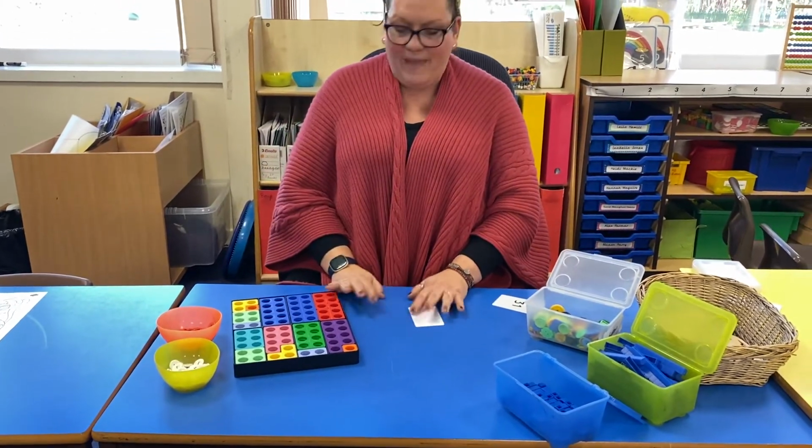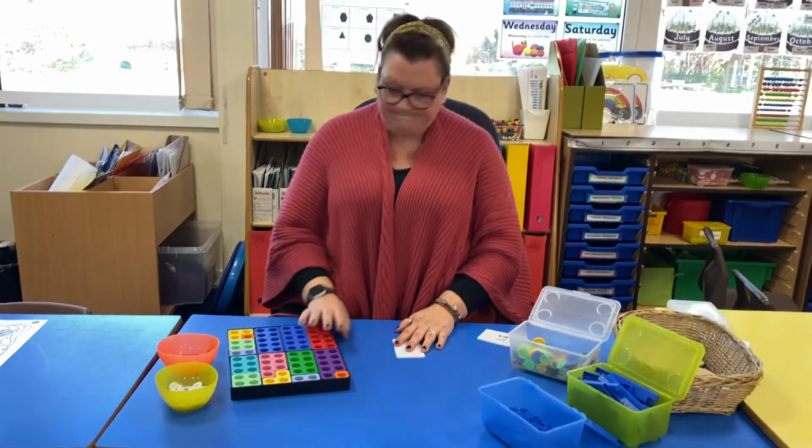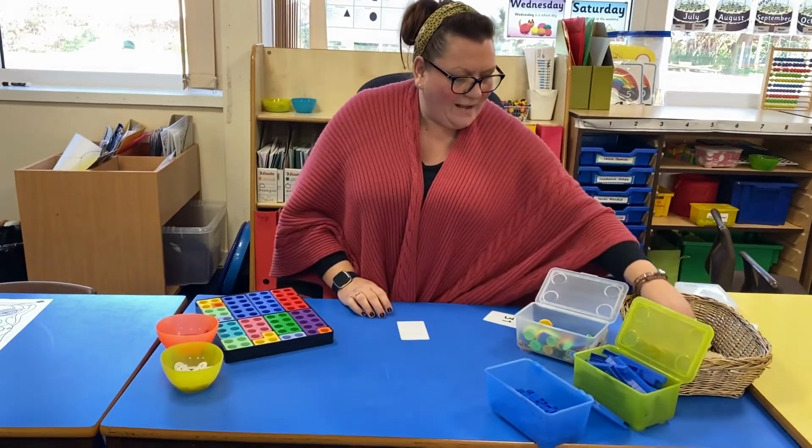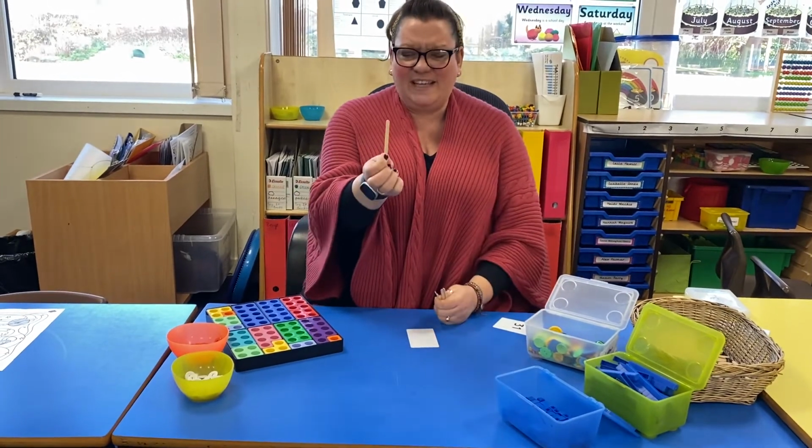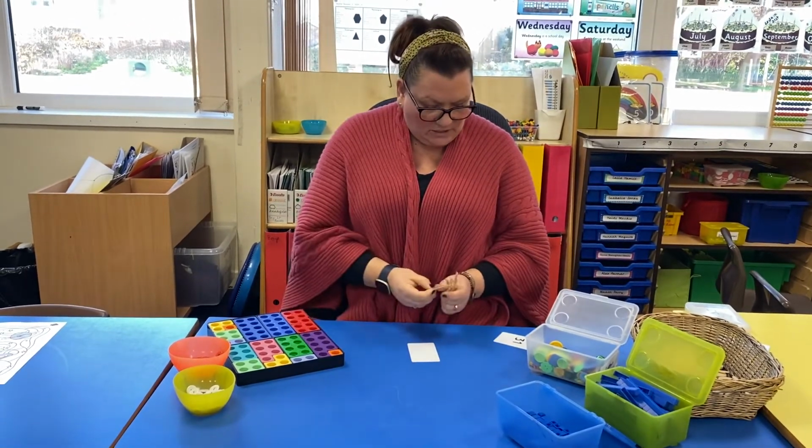Now then, I'm going to make this with... I like these. I'm going to borrow some of these sticks. And I'm going to say that these look like 10 sticks. So here's my first number.